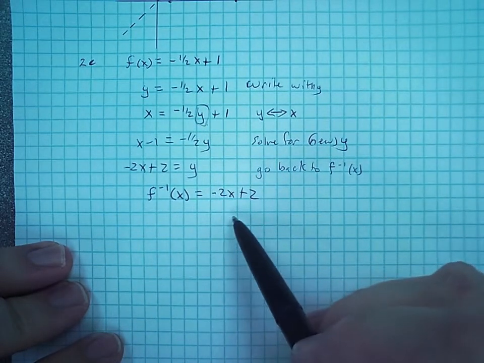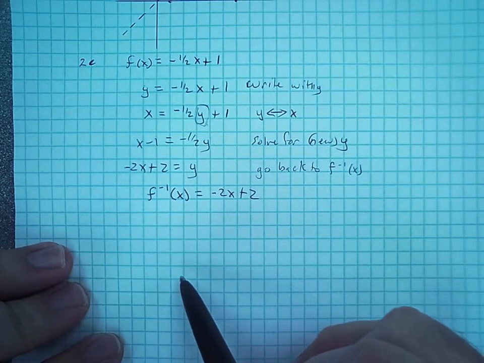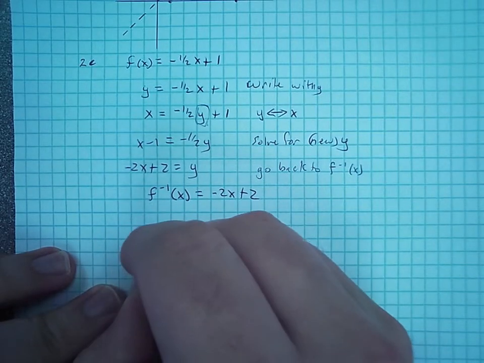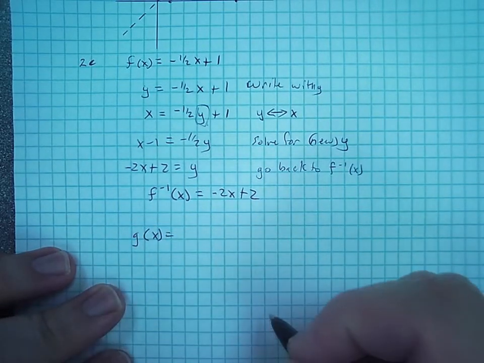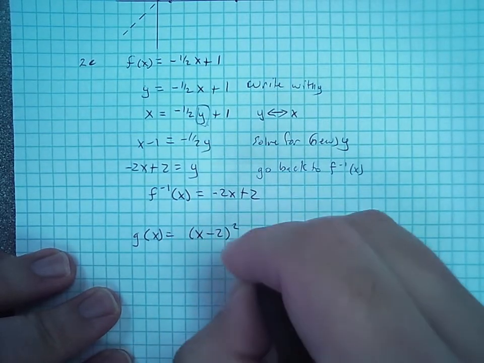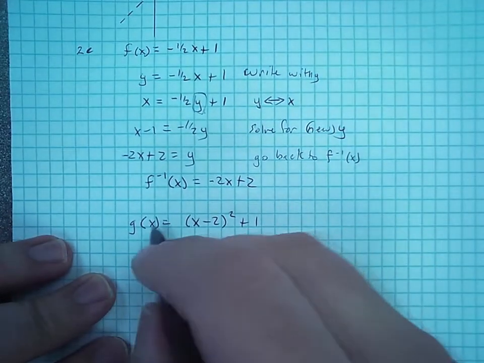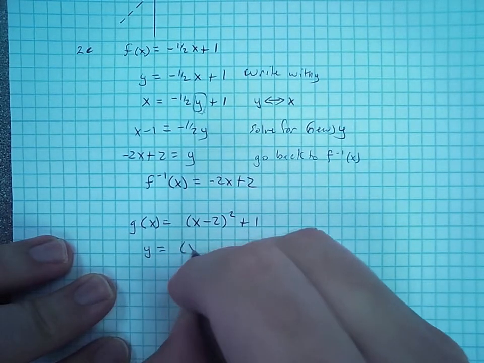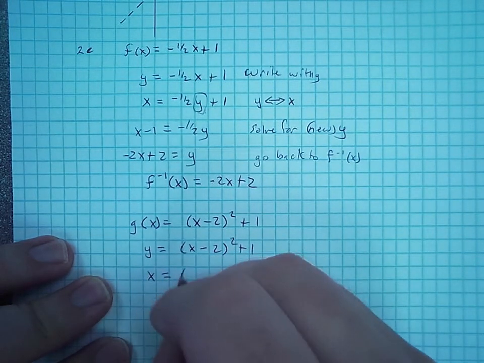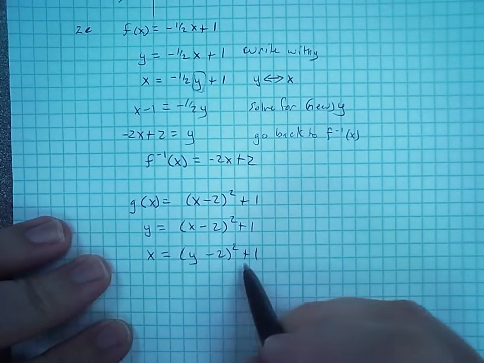Okay, I'm going to do a second example for which the inverse is not a function, so that I can then talk about how you can tell whether the inverse is a function. So I'm going to go with g of x equals x minus 2 squared plus 1. The first thing then I'm going to do is rewrite it with y. Then I'm going to switch my x and my y. And then I have to solve for y. This one's going to take a few more steps.